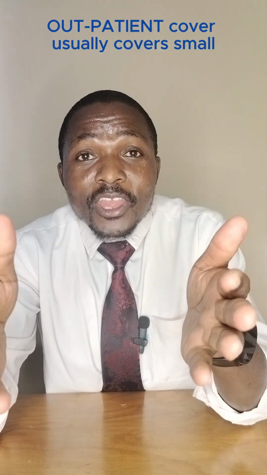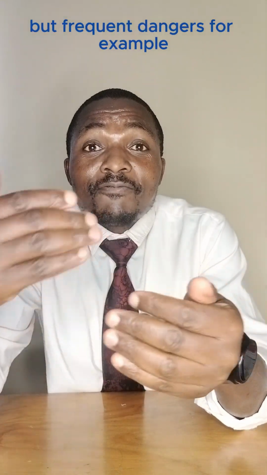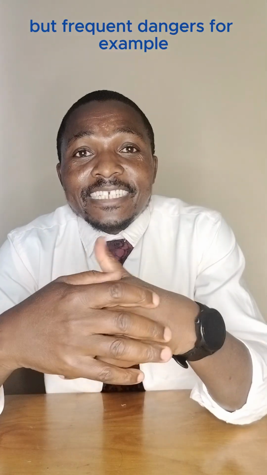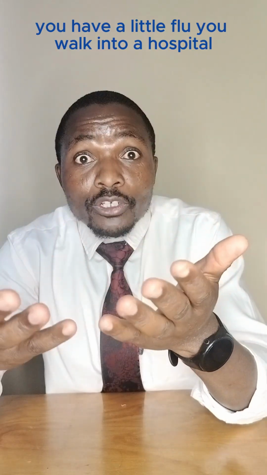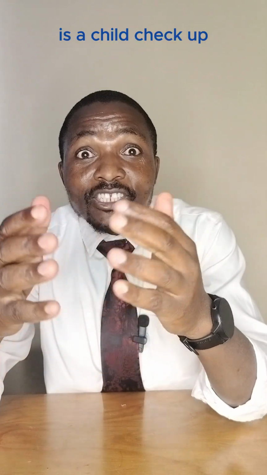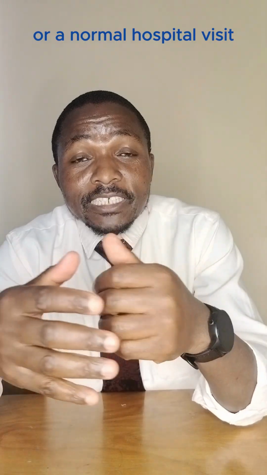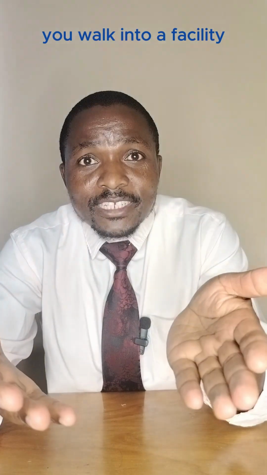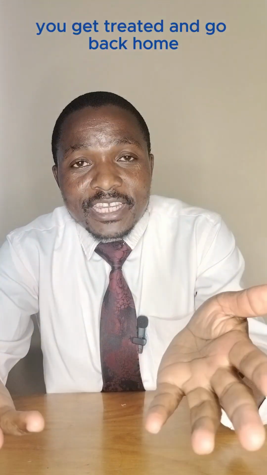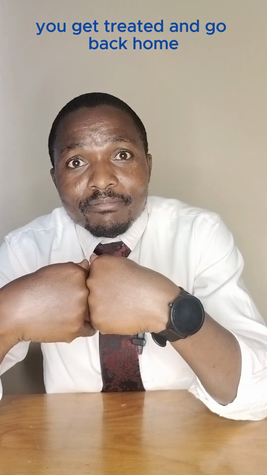Outpatient cover usually covers small but frequent dangers. For example, you have a little flu, you walk into a hospital, get treated, and go home. You have malaria, there's a child checkup, or a normal hospital visit. So, in outpatient, you walk into a facility, you get treated, and go back home.